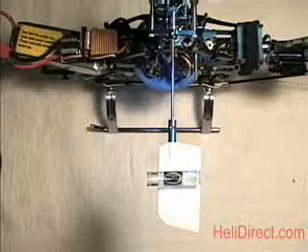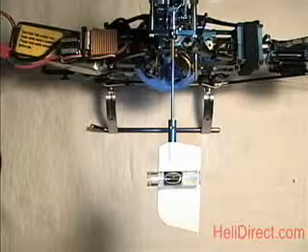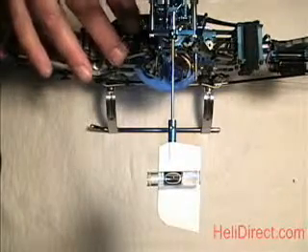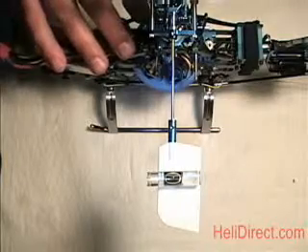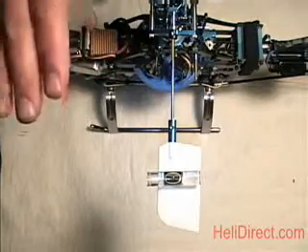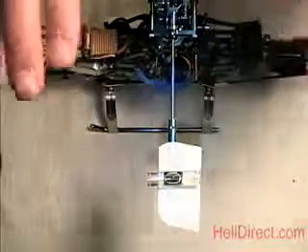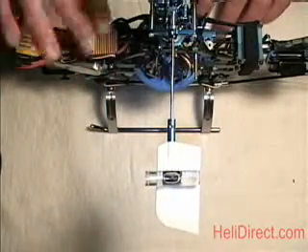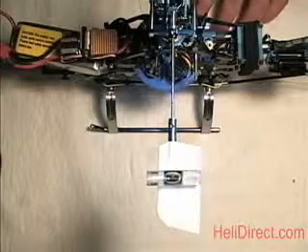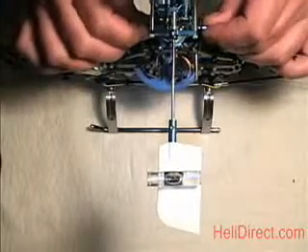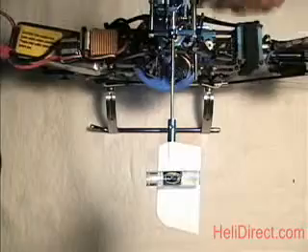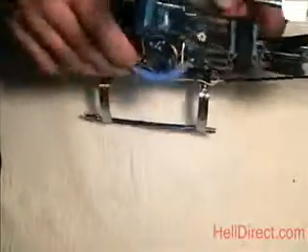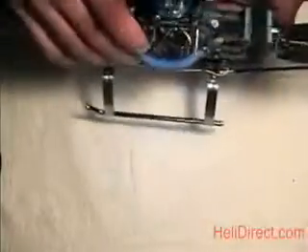Okay, in this next step, we basically got our head and everything set up, and we're going to look for CCPM interactions. What CCPM interactions are is either the servos or linkages causing the swash plate to not move in a level fashion. That could happen in both up and down and collective, by both elevator, which affects the paddles here, and in aileron direction, which would have the flybar in line with the boom.